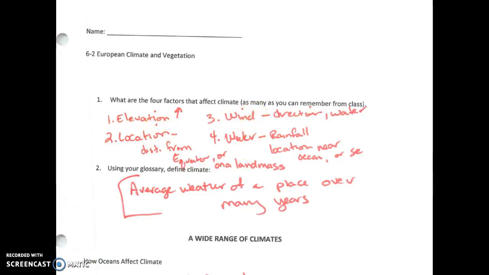So elevation is how far you are above sea level. Location is the distance from the equator or your location on a large landmass. Both of those will affect your climate. Wind has to do with the direction of the wind and if there's water or there are mountains. And then water deals with rainfall or a location near an ocean or a sea or another large body of water.